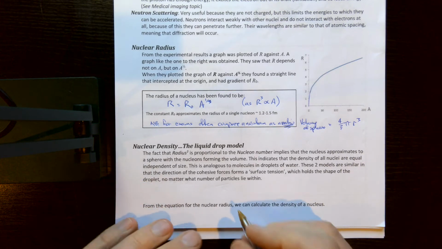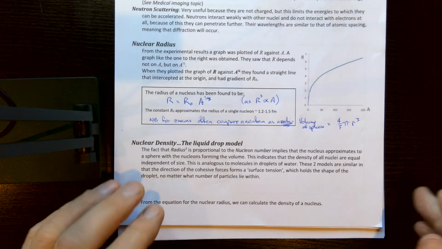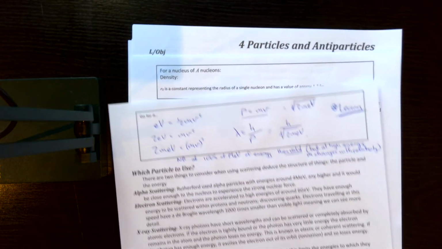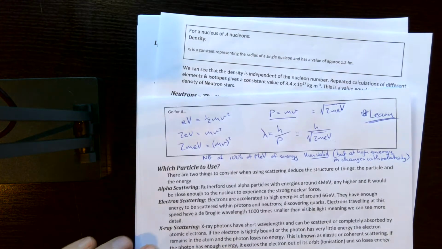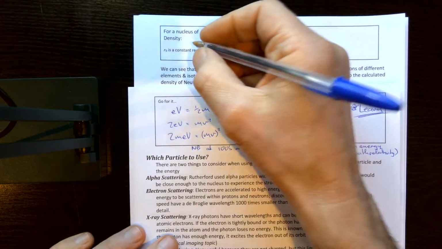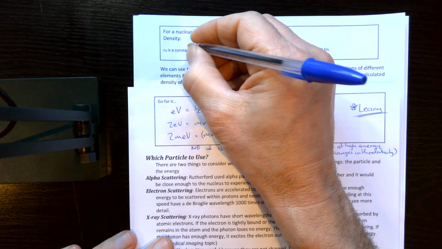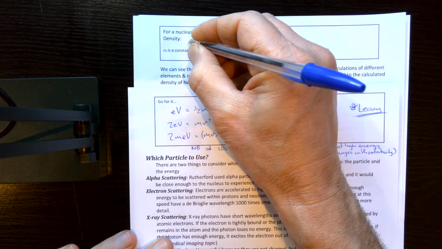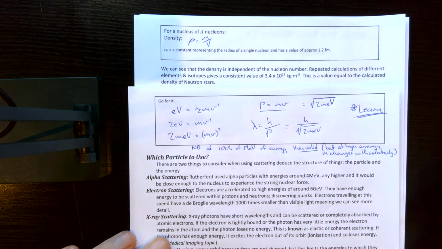Okay, so the basic idea of it is that we can calculate the density of a nucleus. I think the space is on the top of the next page, and we can put that in. So the density is, of course, mass over volume, so rho equals m over v. Please notice that's rho, so that's not our numbers from before.